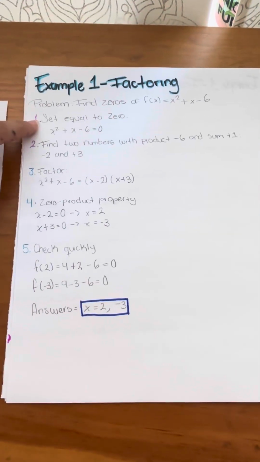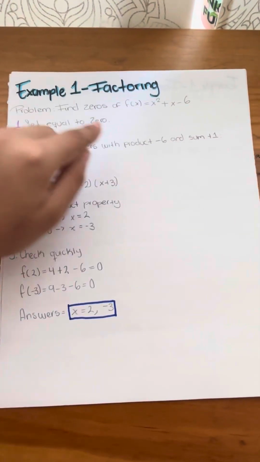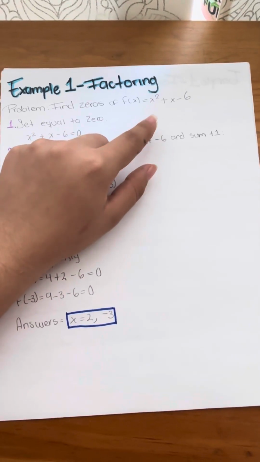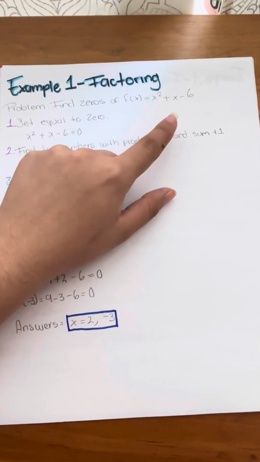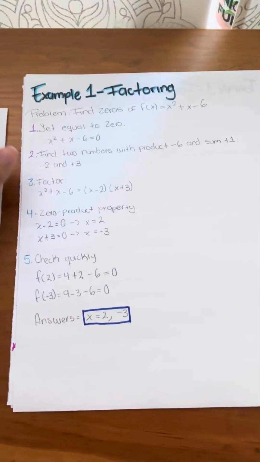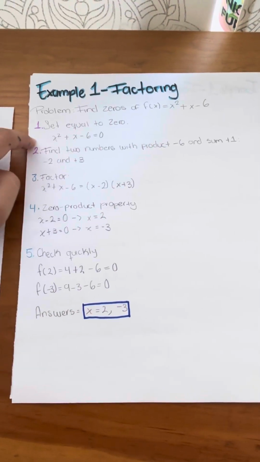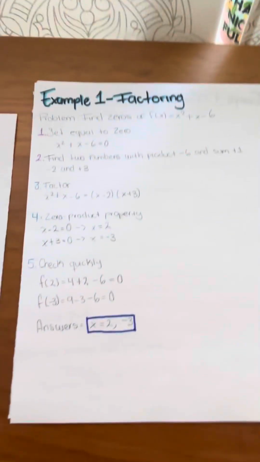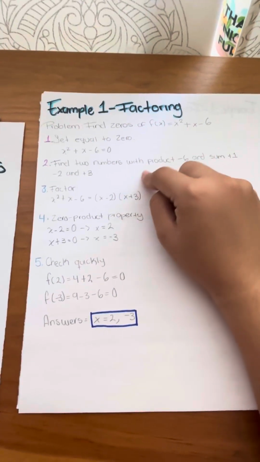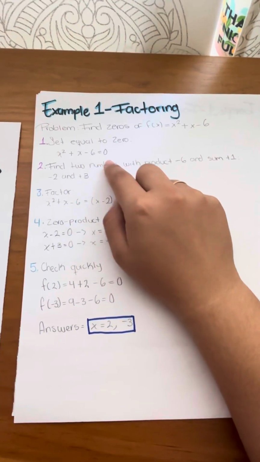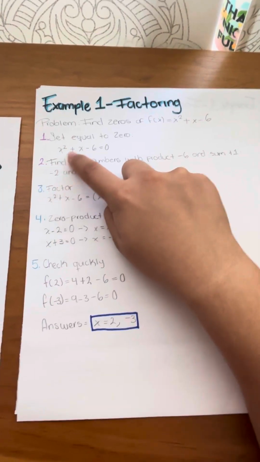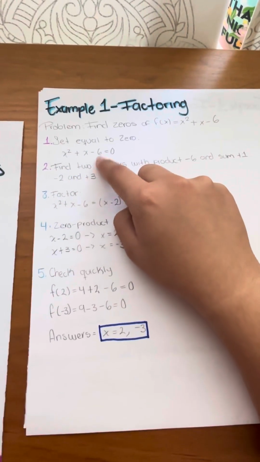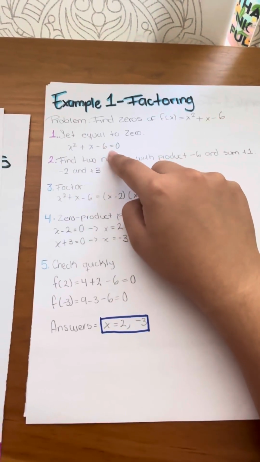So for this problem, I have f of x equals x to the second power plus x minus 6. For the first step, we're gonna set the equation equal to 0. And after we have done that, we have here x to the second power plus x minus 6 equals 0.